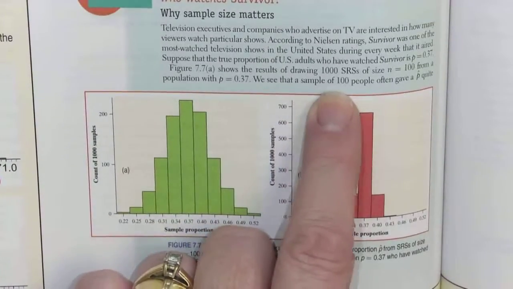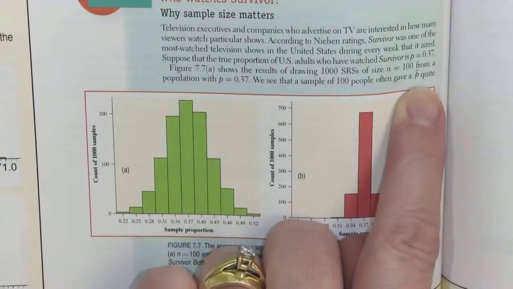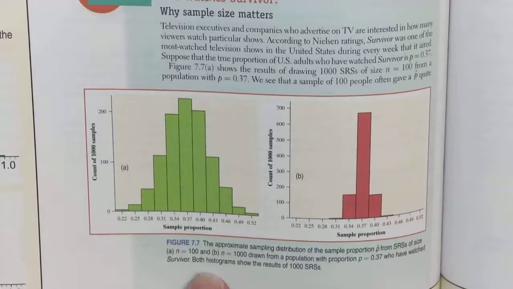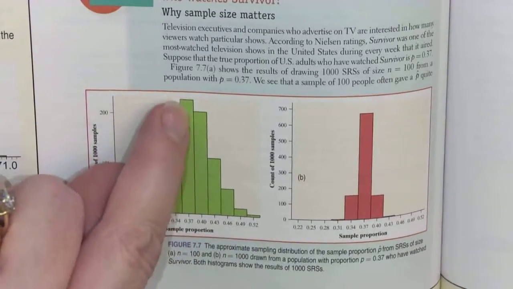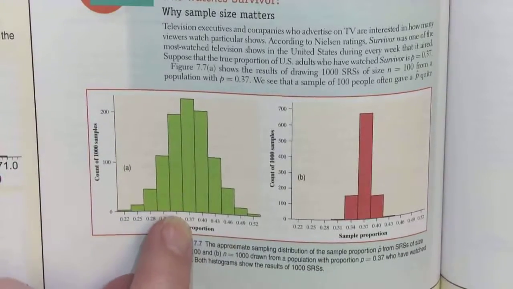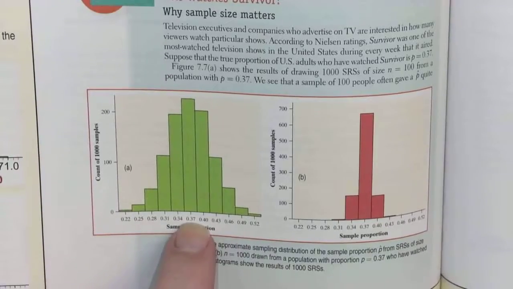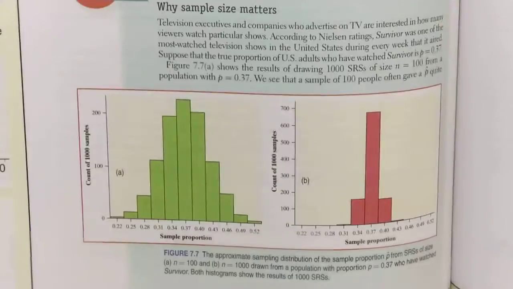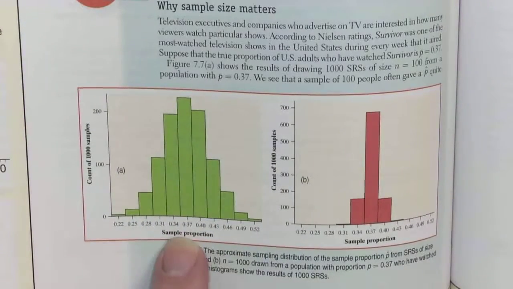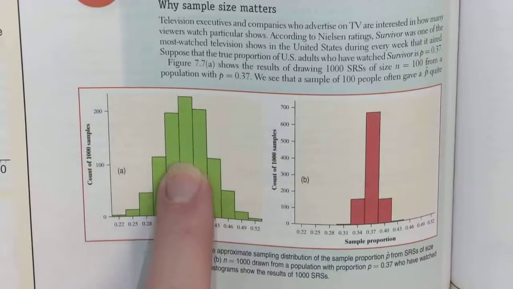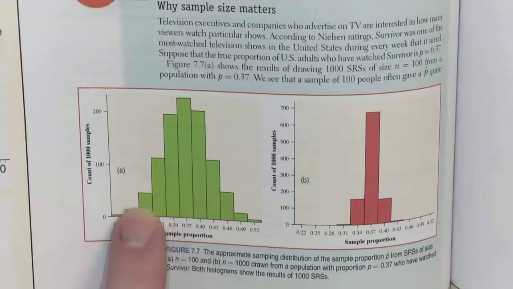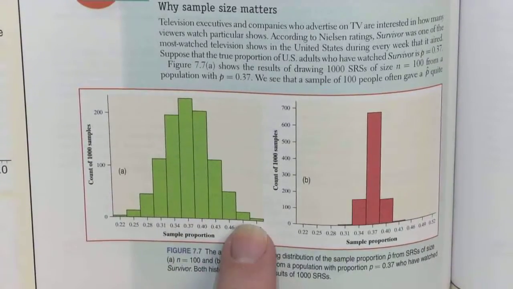We see that a sample of 100 people often gave a p-hat quite far from the population parameter. Do you see that here's the population parameter, 0.37? Okay, this says 0.37 right here. So yes, it's centered on it. However, we have many that aren't. They're far away, right?